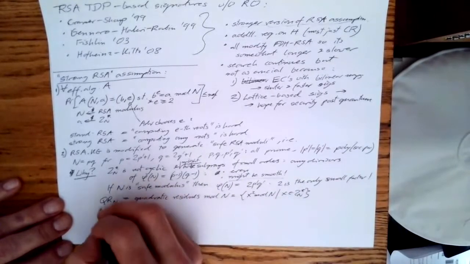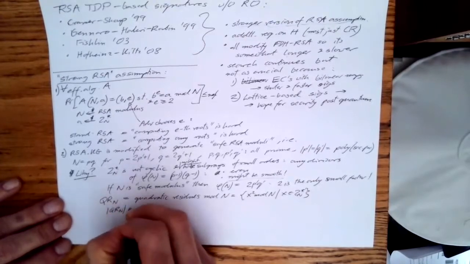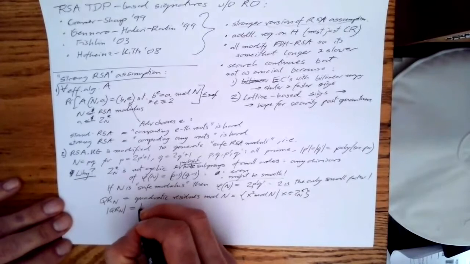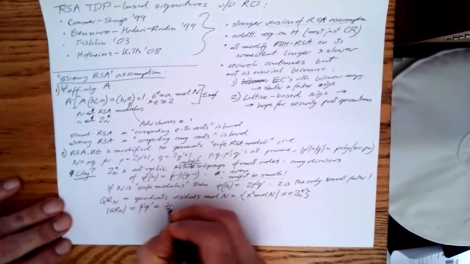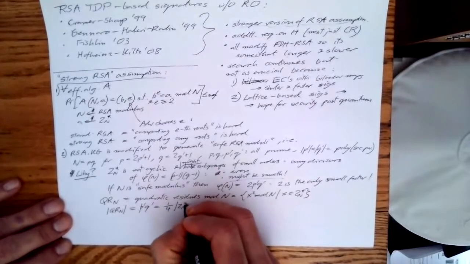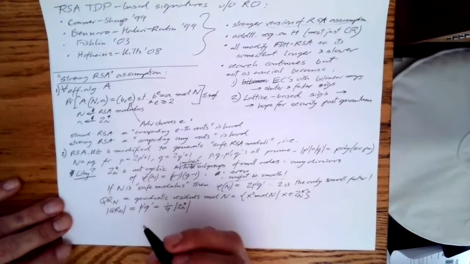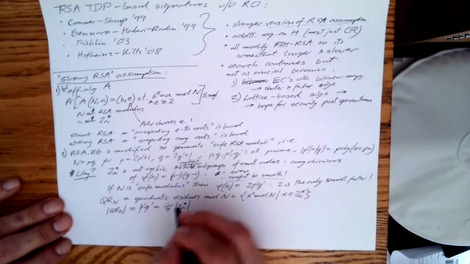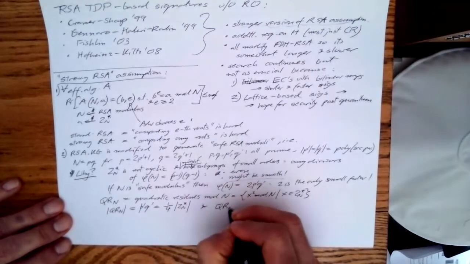And if N is safe, then the order of QR_N is P prime Q prime. So it's 1/4 of the order of Z_N star. And QR_N is cyclic.